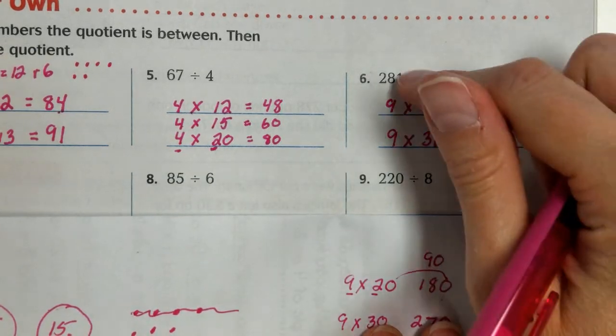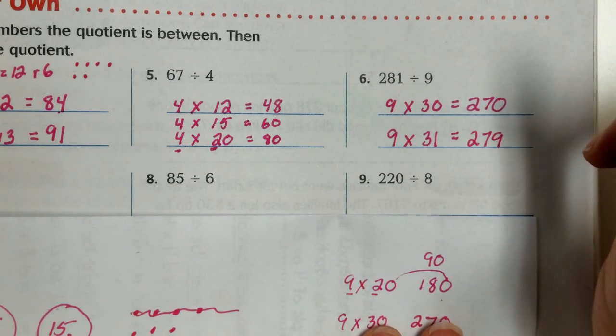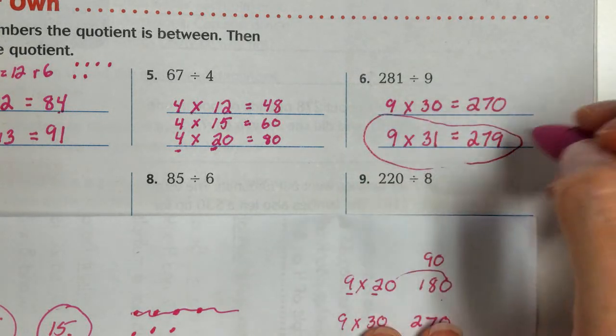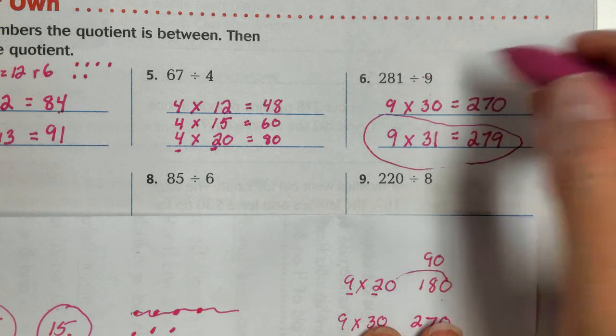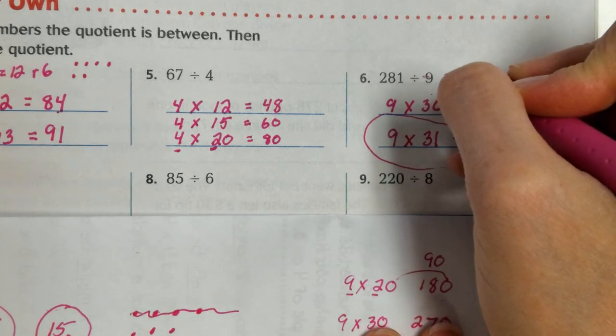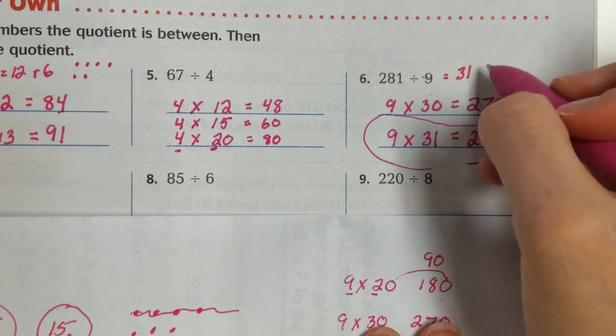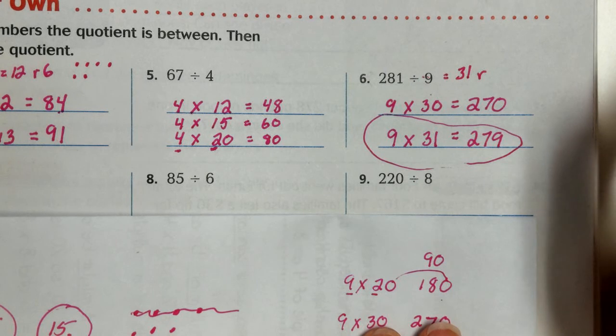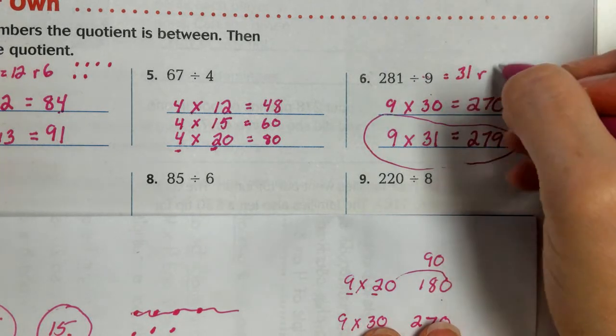Is that pretty close to 281? Yes. So if I use this problem, that's going to help me solve 281. How many are left over? So if I have 31, what's my remainder here? 2. Yep.